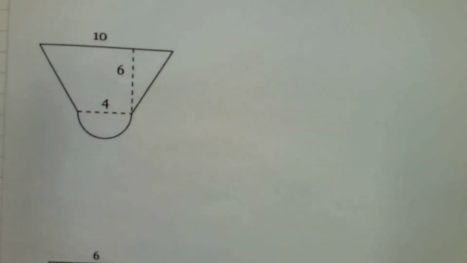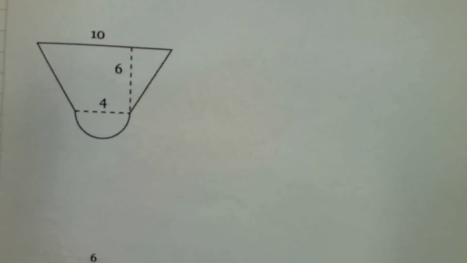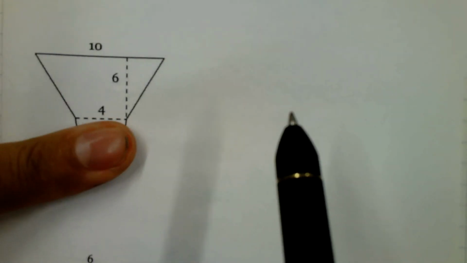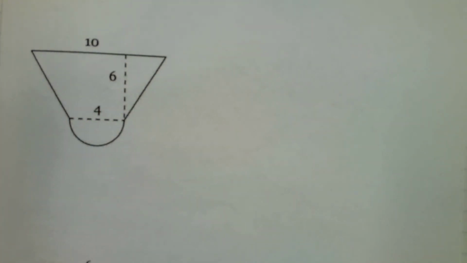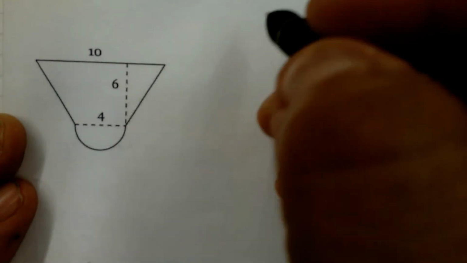Well, we definitely have a semicircle. What are our other shapes? Oh, right triangle. Maybe a right triangle and another right triangle and a rectangle. Ooh, that's a lot of shapes. Can I break it down to two? I mean, I can do the two. Trapezoid. Yeah, it's a trapezoid. Do you see it? There's also a semicircle. So we got a trapezoid and a semicircle. Okay, so let's do the trapezoid first.